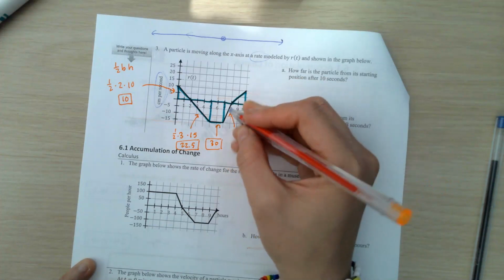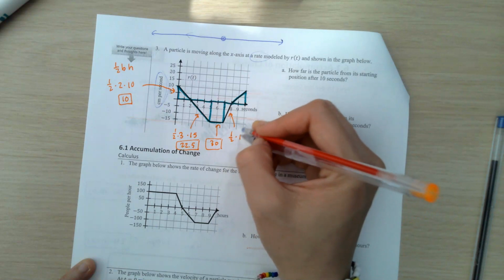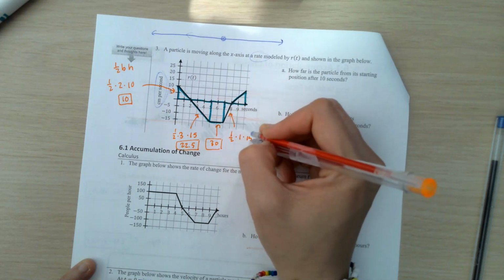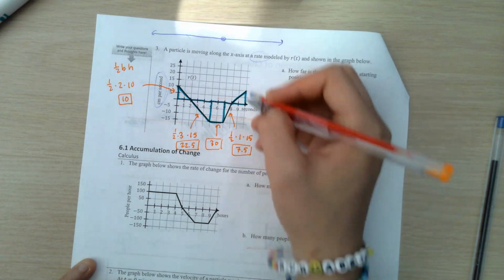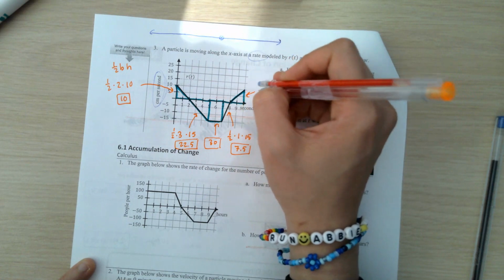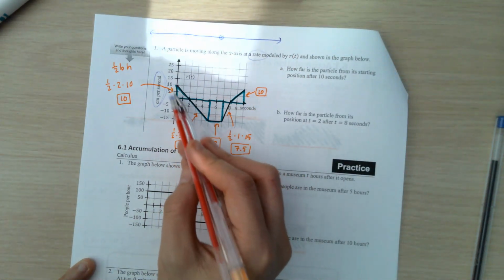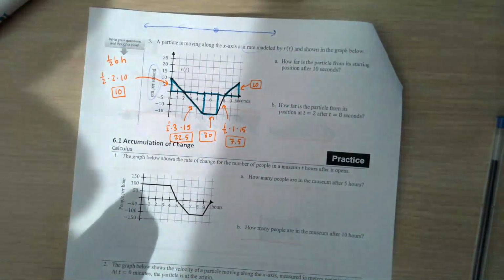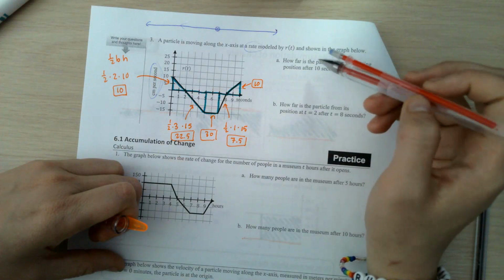Here we have 1/2 times 1 times 15. So that's 7.5. And then finally here, we can see that it's the same shape as the other one, so I'm just going to label it 10 without calculating it, because it's like 2 across and then the 10 up, right? Okay, so how far is a particle from its starting point after 10 seconds?